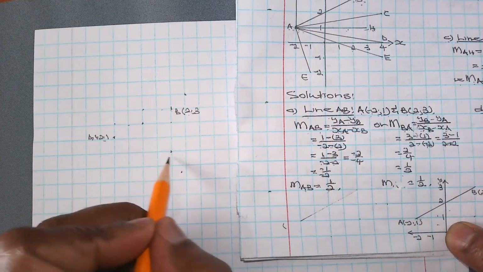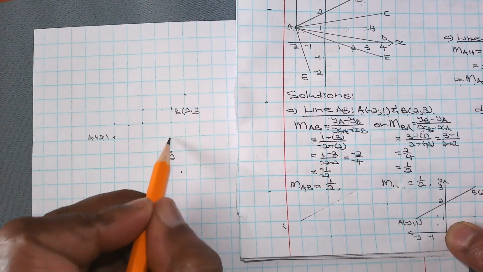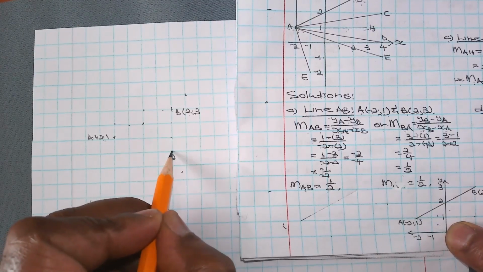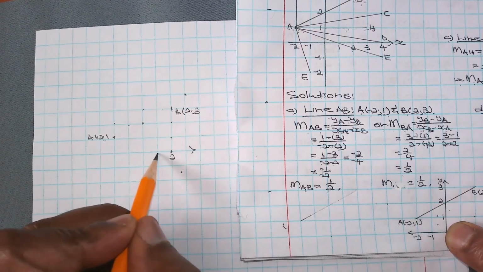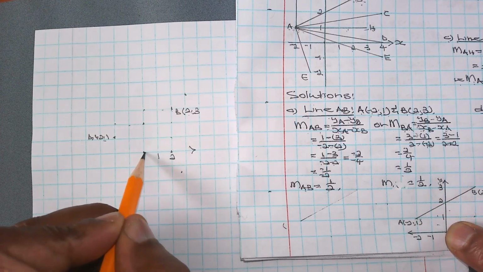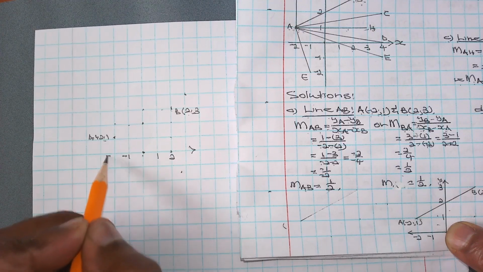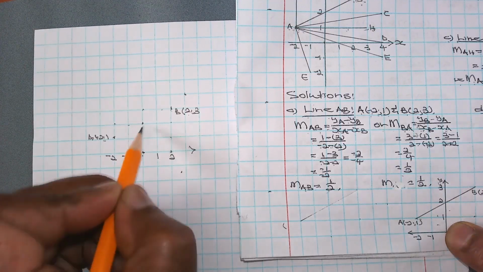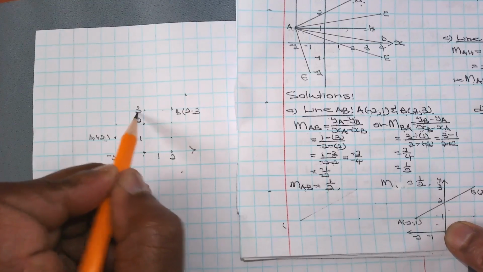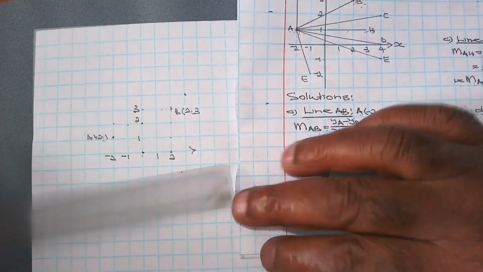That is your 2. It is 1, 2, 3, 0. This is the X-axis. Then you move, you get your 1, you get your 0, you get your minus 1, you get your minus 2, you get your 1, you get your 2, you get your 3. This is how you sketch your graph very quickly.